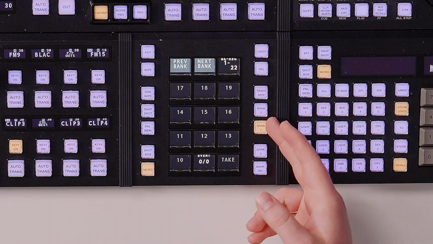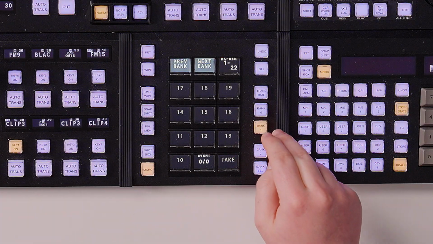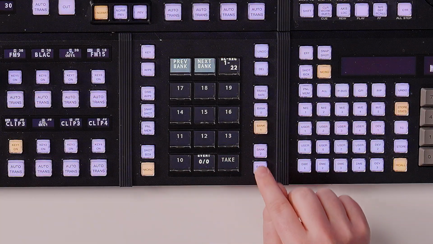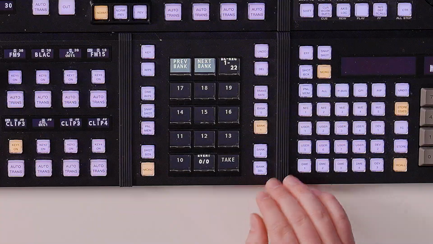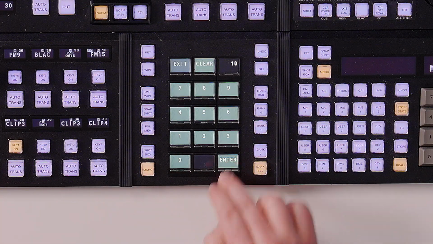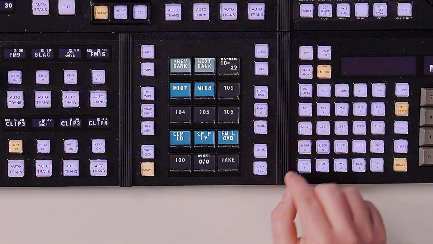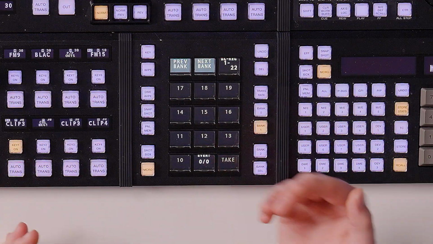The bank system works where essentially the first number in your macro register number is your bank number. So bank 1 contains 10 to 19, bank 2 contains 20 to 29, and so on and so forth. That even works in 3 digits once we get to bank 10, where the first macro in bank 10 is 100 to 109. Going back to bank 1, how do we start recording a macro?